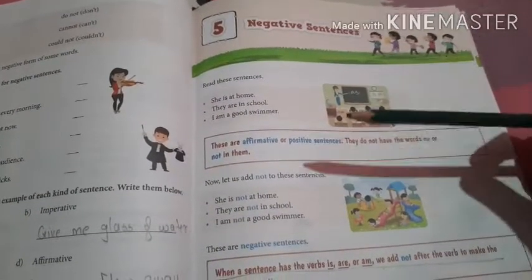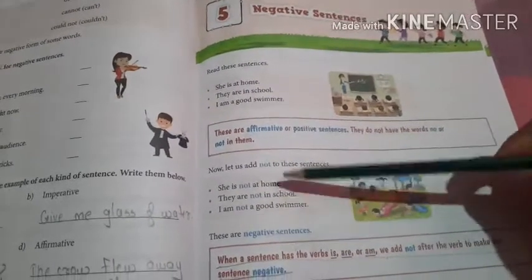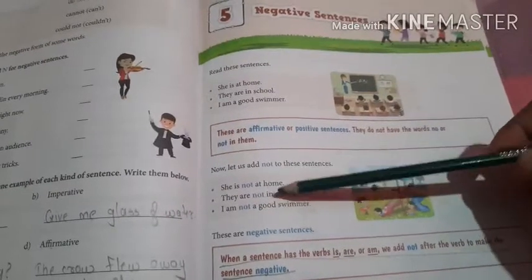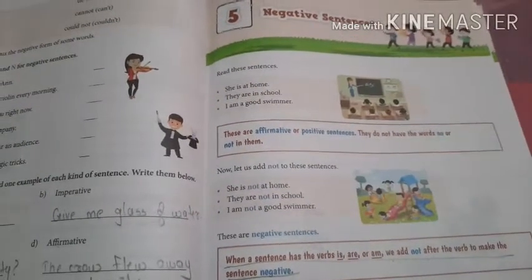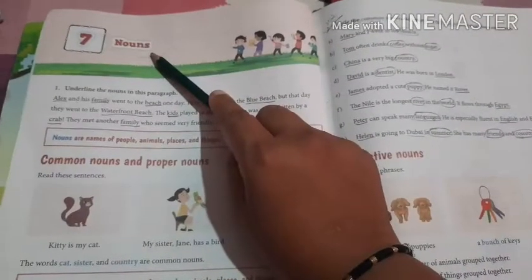Now sentences which are positive can be termed as affirmative, and negative, as I told you, where no or not is used, are termed as negative sentences. In this chapter we learned about that, right? Then this is chapter number 7.